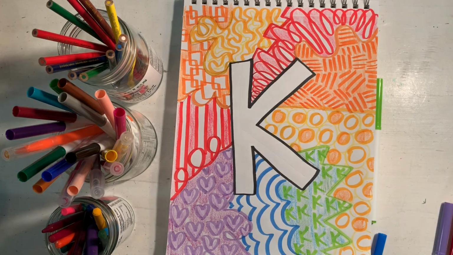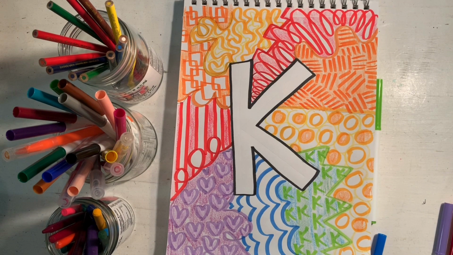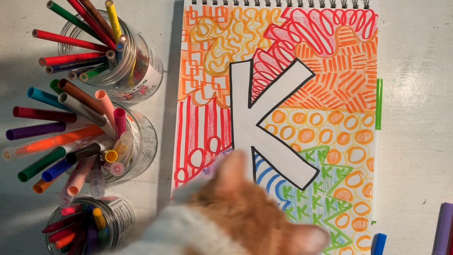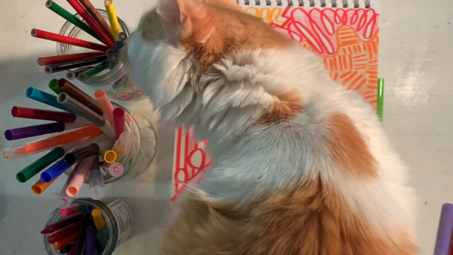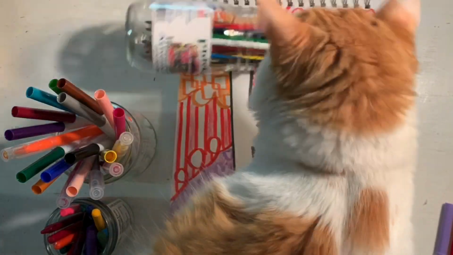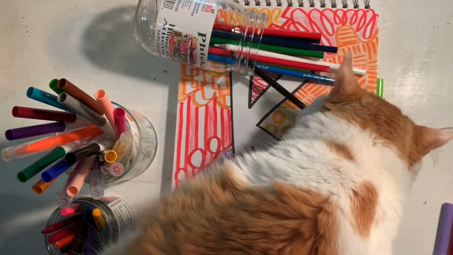For this project, we used line, shape, color, and texture, which are some of our elements of art, as well as pattern, movement, and emphasis, which are some of our principles of design, to create a masterpiece. I hope you enjoyed it.